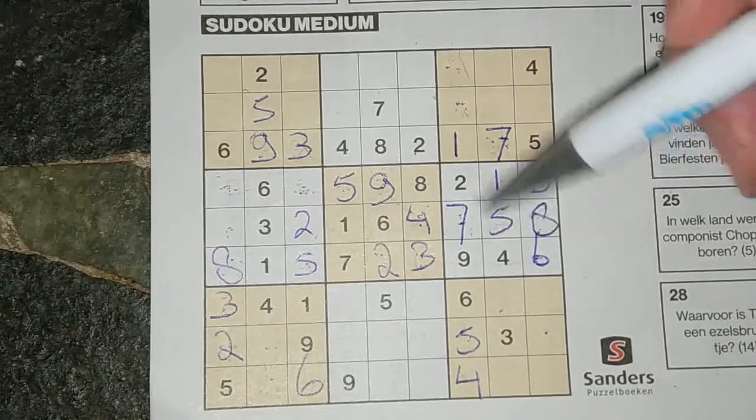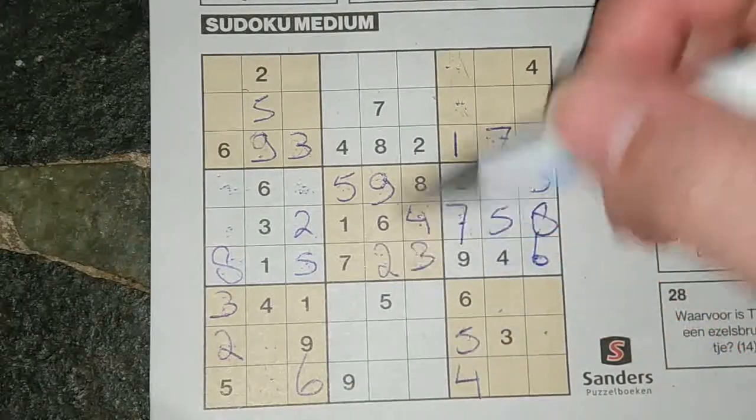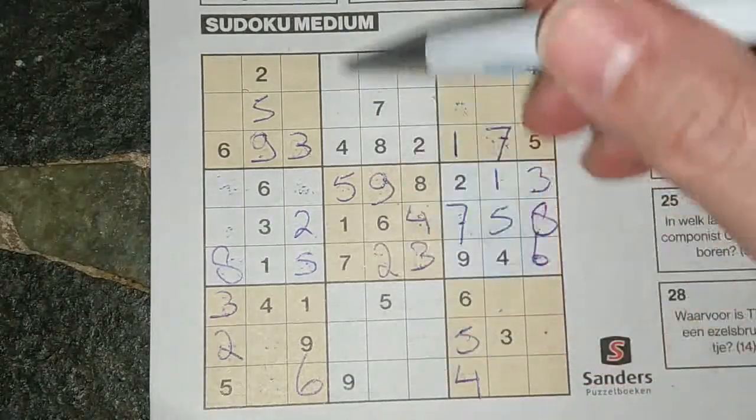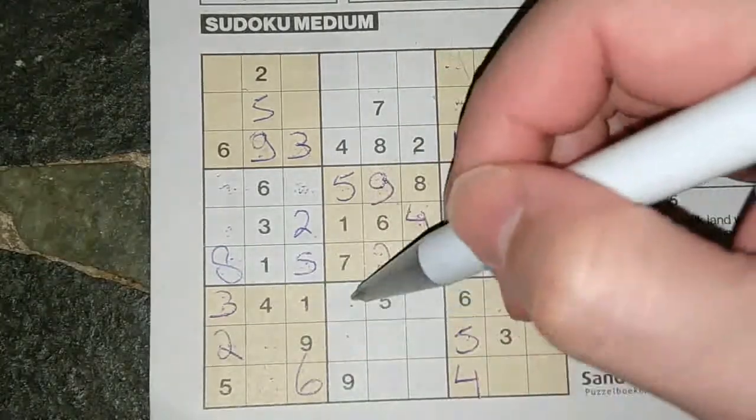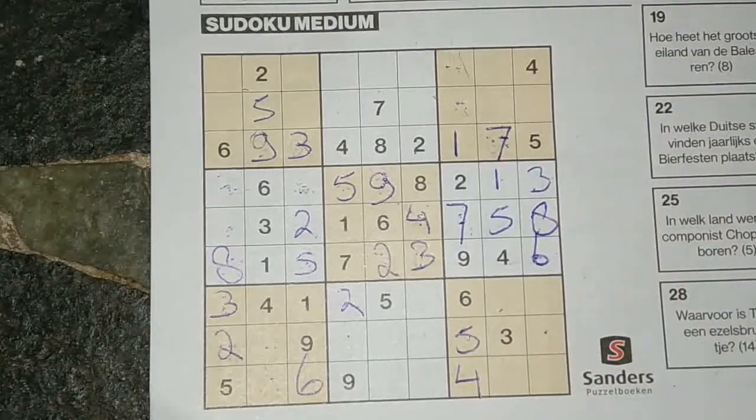Then 2 in this column, 2 in the middle column. So in the column next, the only 2 places for 2 is here or there. But I see here 2, no 2 there. 2 should be here.